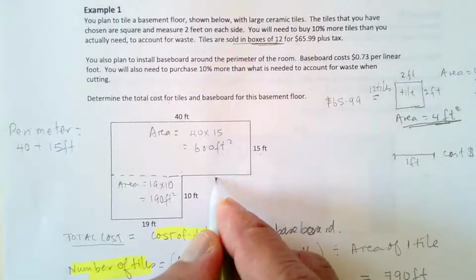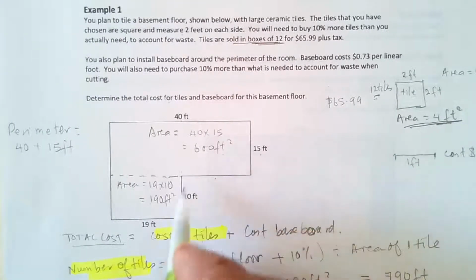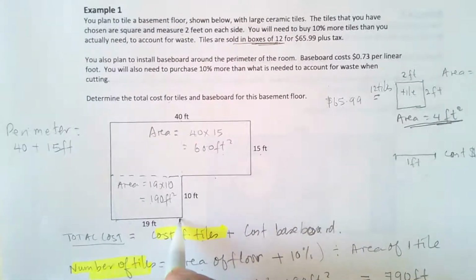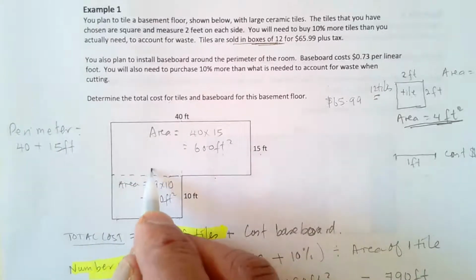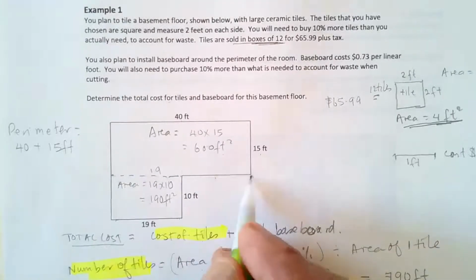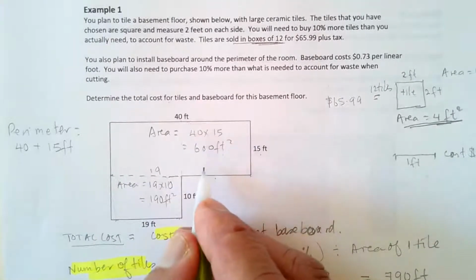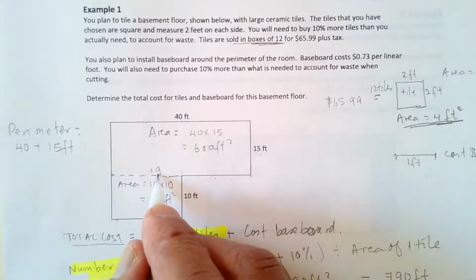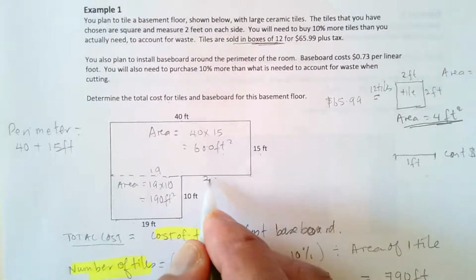Now we need to find this amount here. Now the length here is 15. If this is 19, the entire length from one end to the next is 40. This would make it 40 minus 19 is 21 feet.